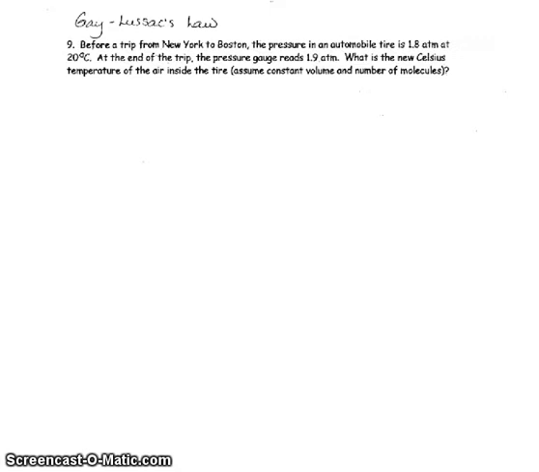So before a trip from New York to Boston, the pressure in an automobile's tire is 1.8 atmospheres at 20 degrees Celsius. At the end of the trip, the pressure gauge reads 1.9 atmospheres. What is the new Celsius temperature of the air inside the tire? Assume constant volume and number of molecules.